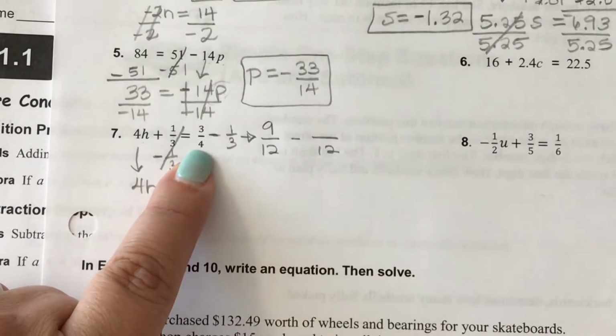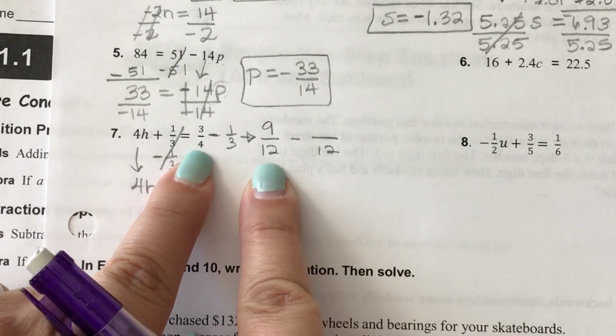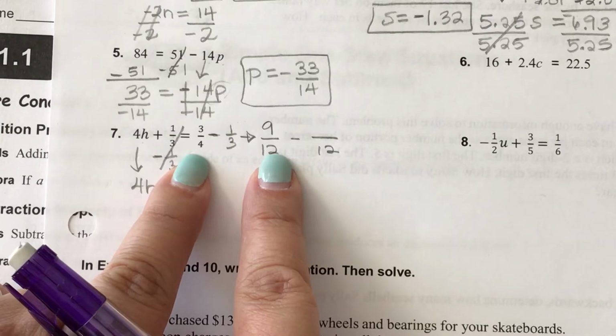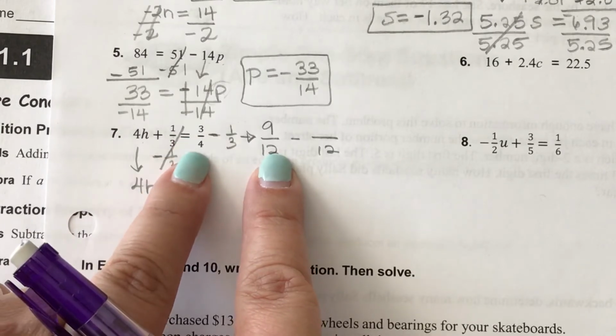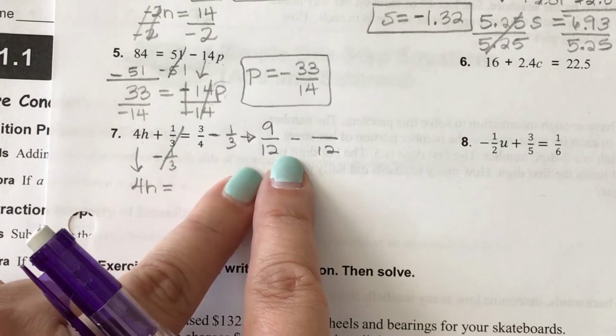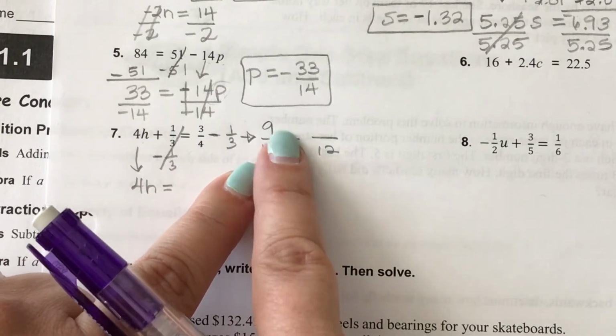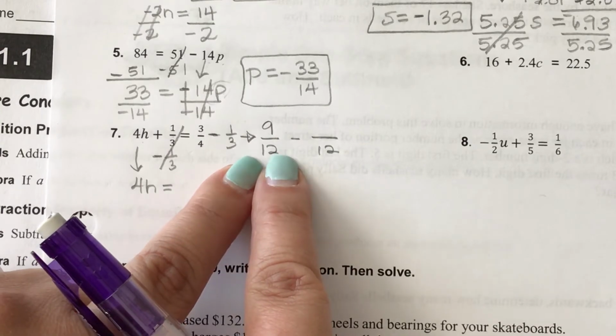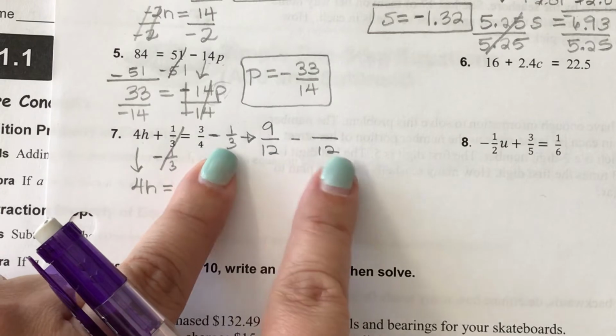So it becomes 9/12 instead of 3/4. So these two are still equivalent, just to review there. These are equivalent to each other. I've just taken the original and tripled the whole thing. Make sure you do the top and the bottom. That way, it's an equivalent fraction that still represents the same value, but it has a common denominator that I'm interested in getting. And then I'll do the same for the second one.